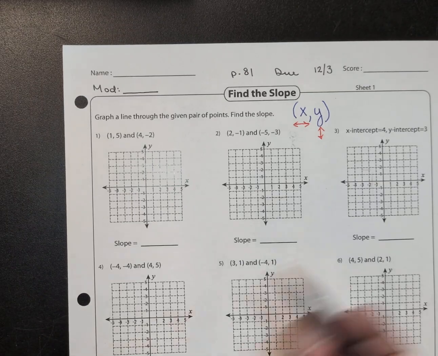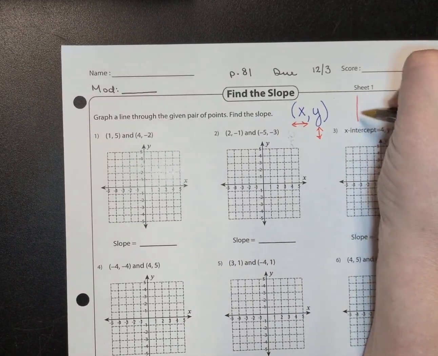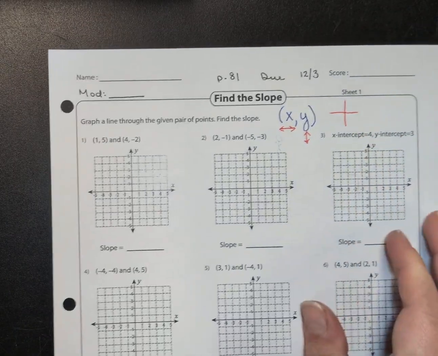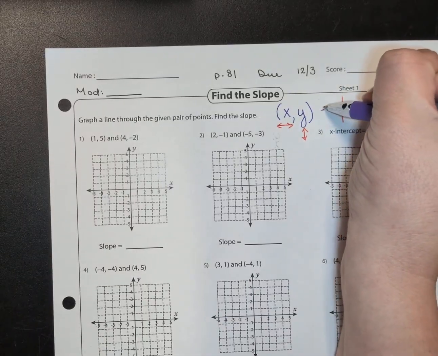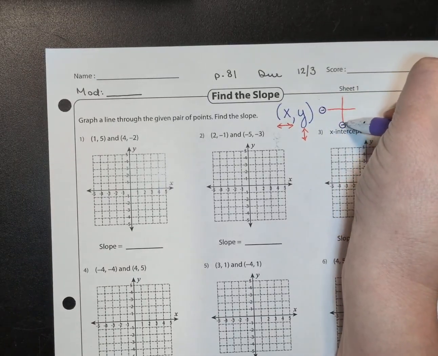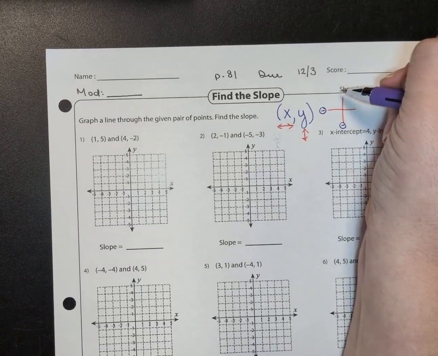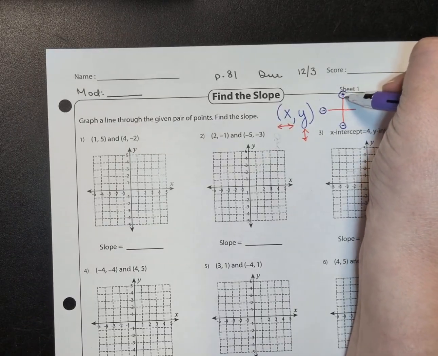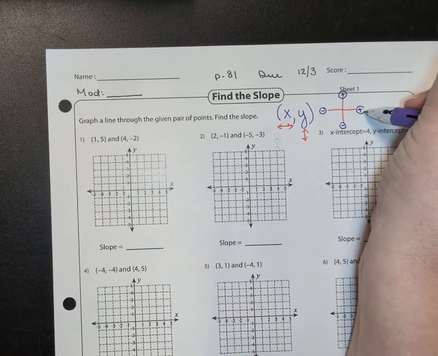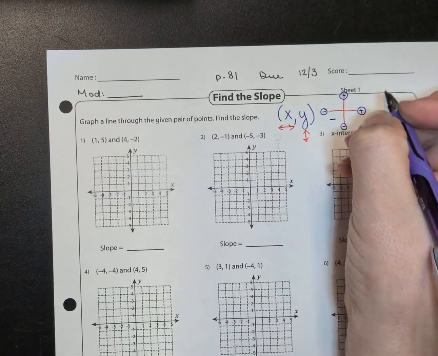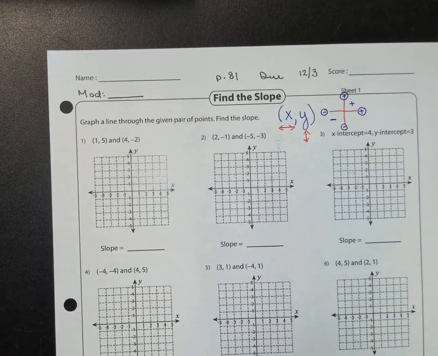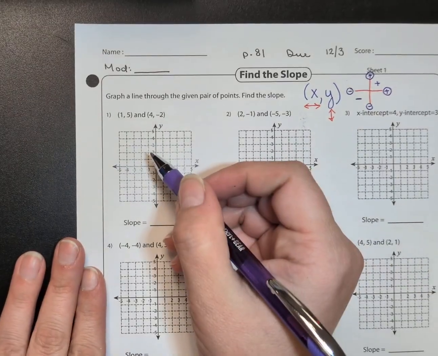Now, in a graph, here's your little graph right there. I'm going to show you all the fun things. The left and the bottom are your negative numbers. The top and the right are your positives. So everything over here is negative, and everything over here is positive. All right, so for question 1.